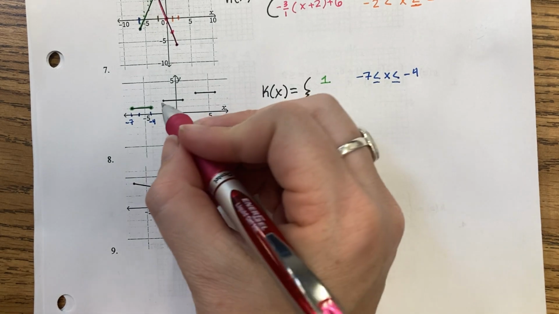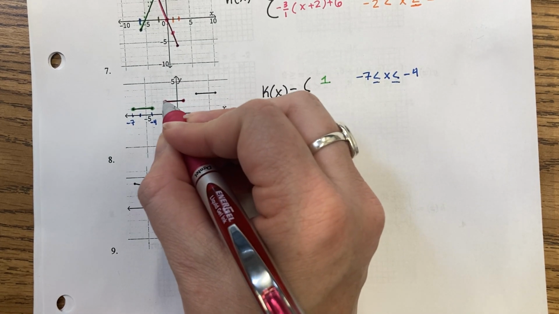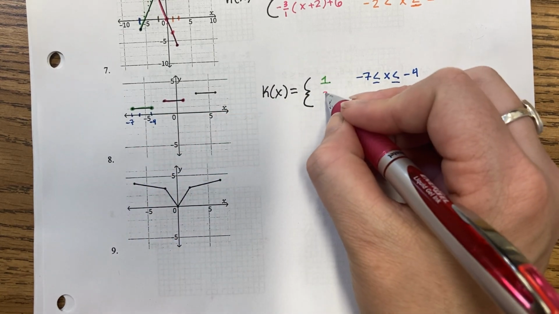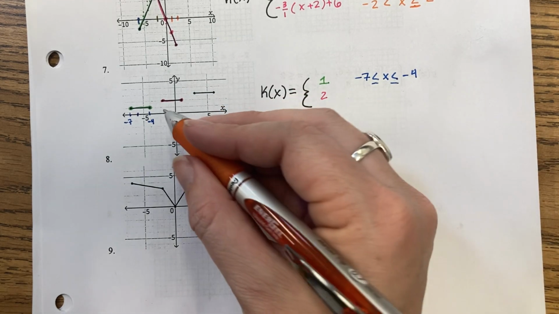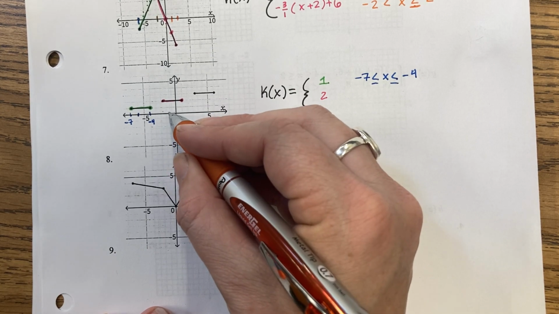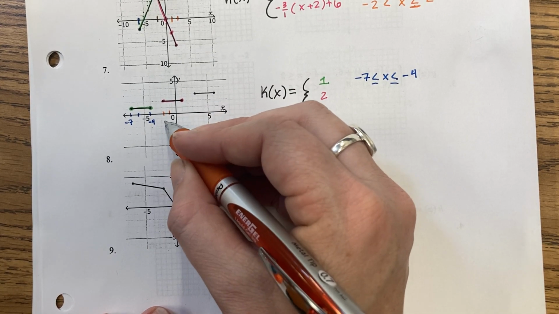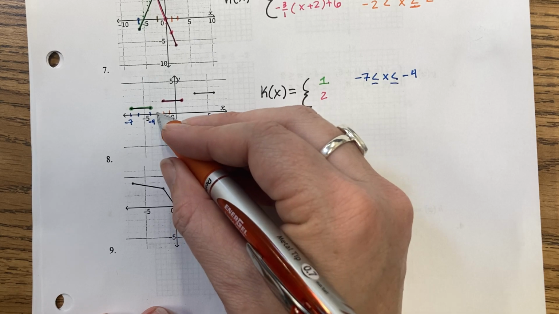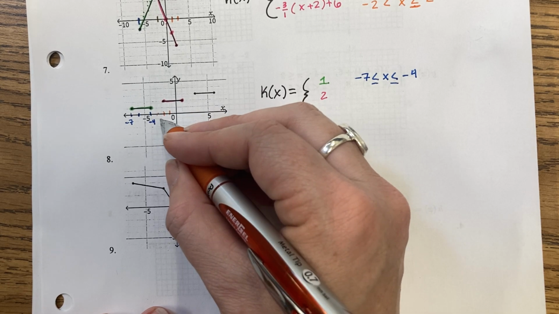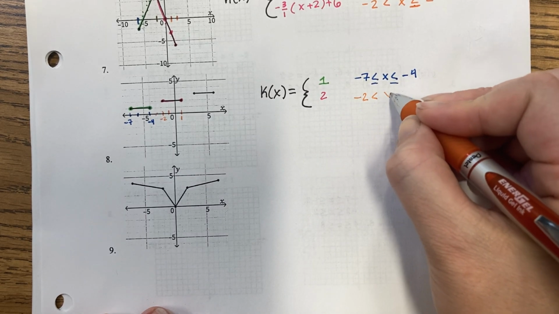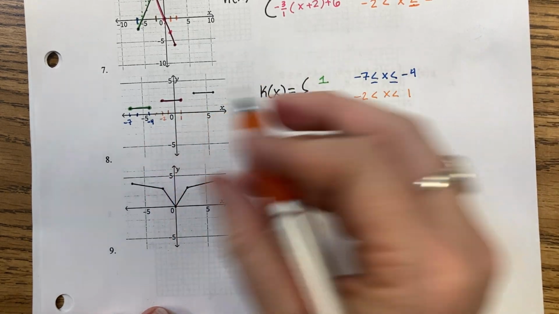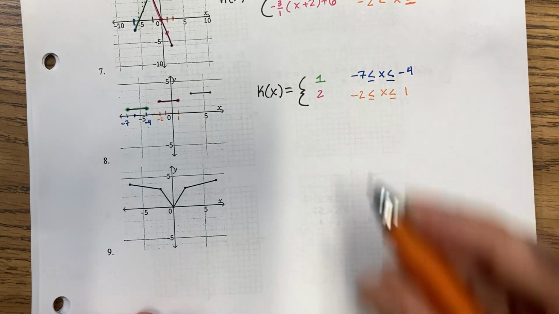And then we have this line, which is at +2. Flat lines are super nice. We just say +2. And it's between -2 and 1. Both closed dots, close.